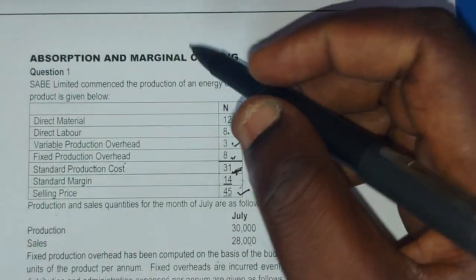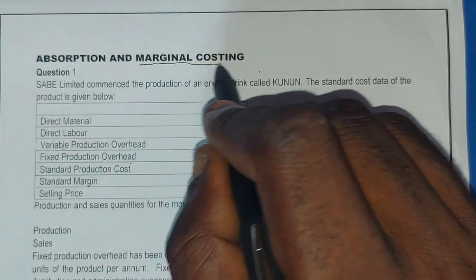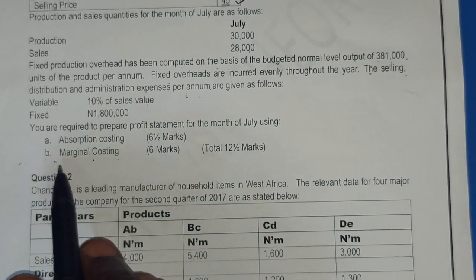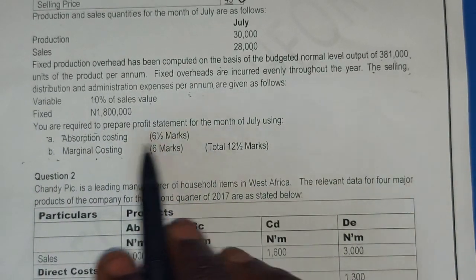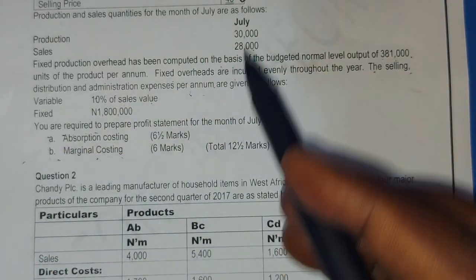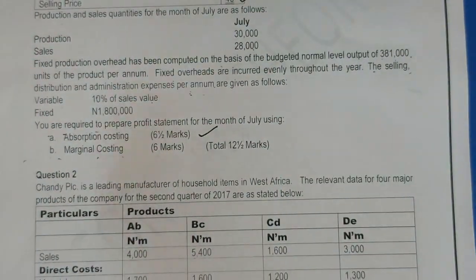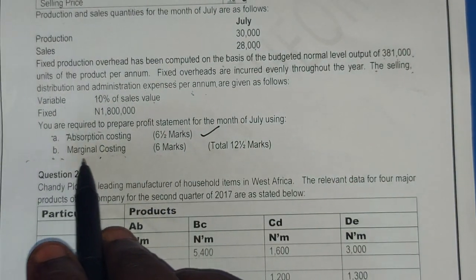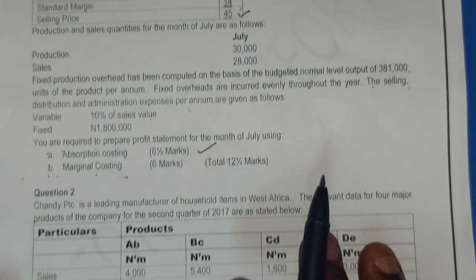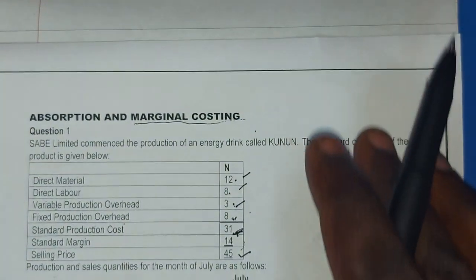In the last video, we looked at absorption costing. So this is the second part of this video, where we'll be looking at the marginal costing principle. According to the requirement of the question, you are required to prepare profit statements for the month of July using the absorption costing principle. This has been done. Try to watch the last video for this. Now we want to look at the marginal costing principle.